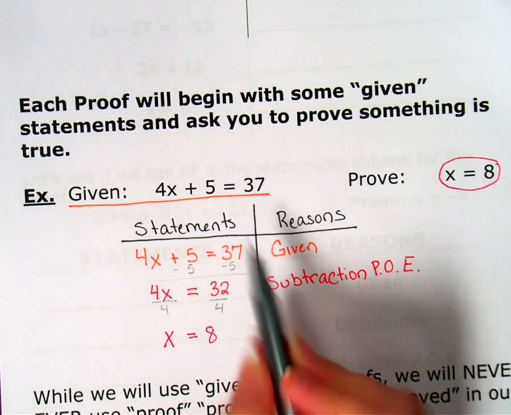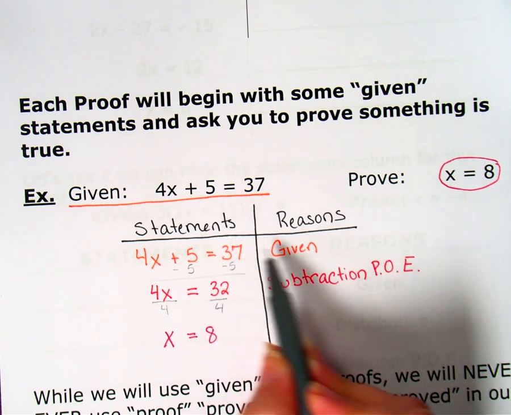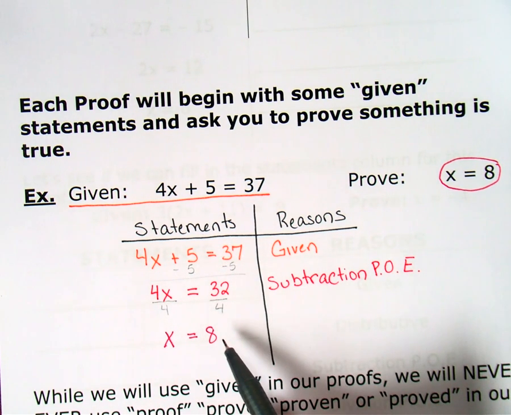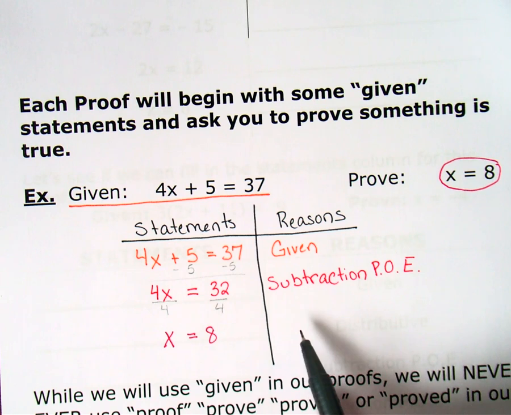And here where I said this is what I'm given, so I write given, this is what I'm trying to prove, but I don't write prove. If I write the word prove here, that's kind of like if you're a lawyer trying to prove a case and you go into the courthouse and you say, Your Honor, my client is innocent because I have proof.